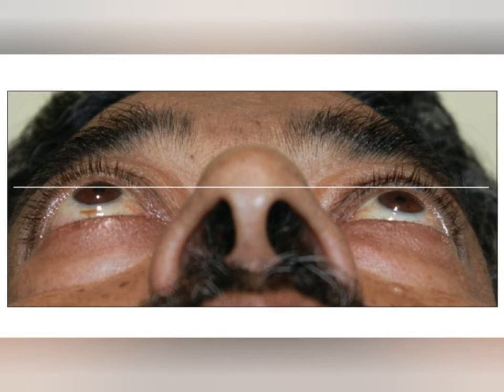Even if in the exophthalmometry the value is less than 20, but you see that one eye is 2 millimeter more forward than the other eye, then it is proptosis.